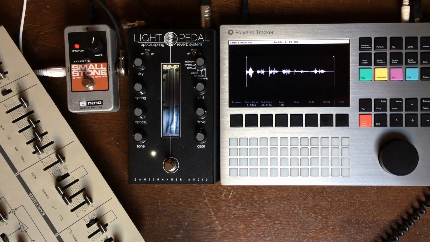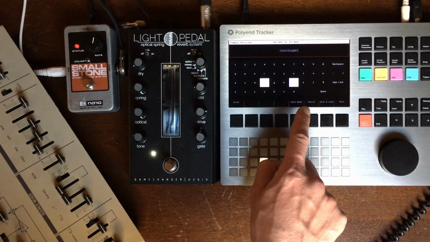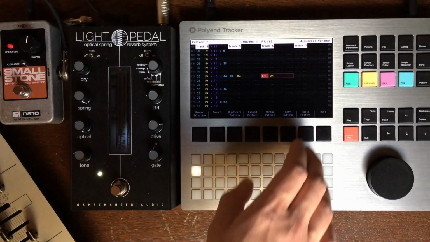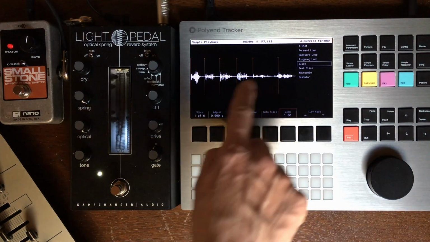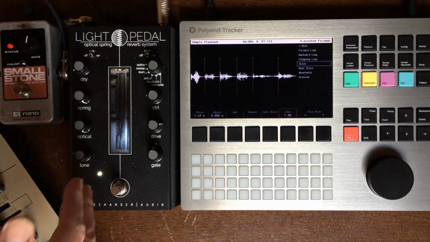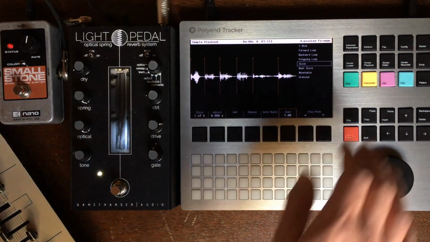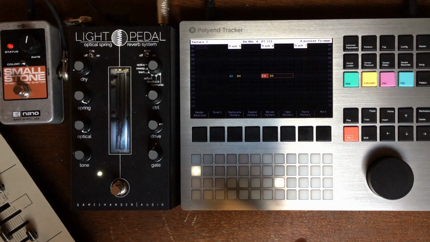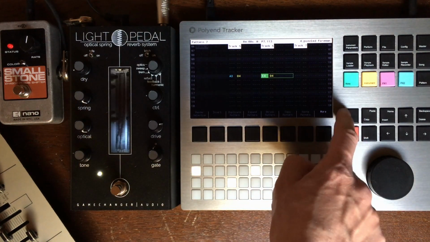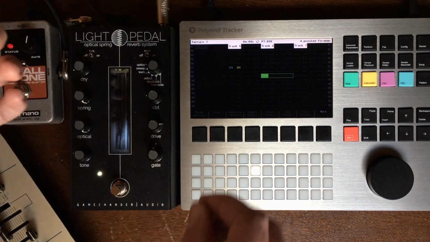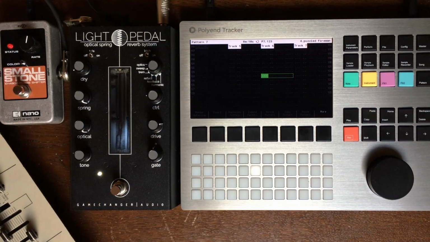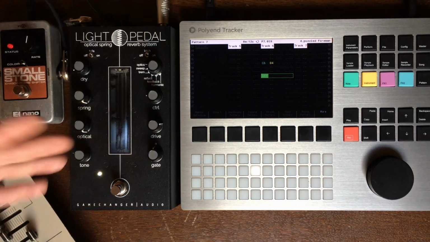Now let's save and load this. Okay, now I have sliced those samples, and each slice is one of the different sounds we just recorded. So if we listen to this straight away, it sounds like this. Sounds a bit like a weird cello because of the quality of the spring reverb.